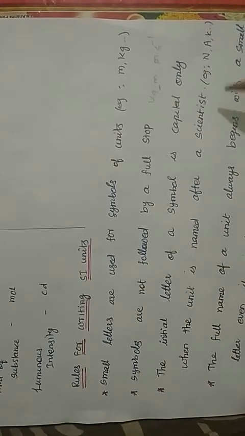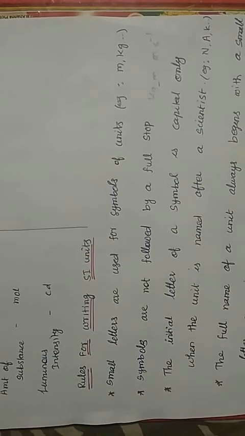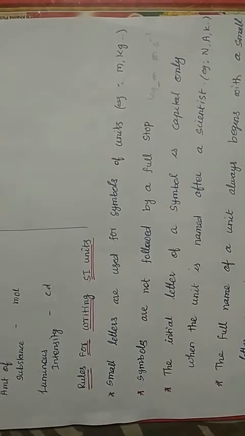Next is the initial letter of a symbol is capital only when the unit is named after a scientist. Some of the physical quantities like force, current and temperature are represented by the name of the scientist who discovered it or who worked on it. For example, Newton contributed some phenomenon regarding force.